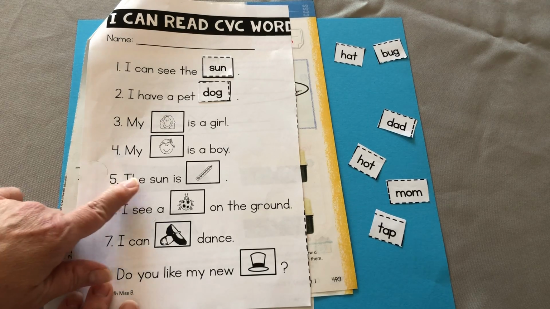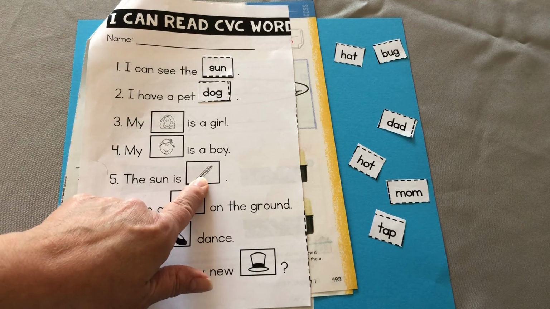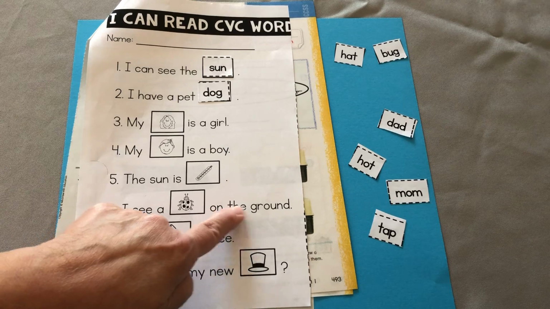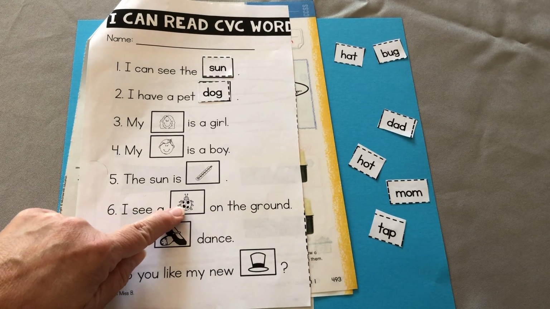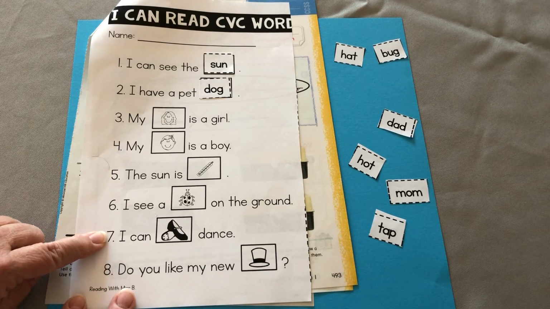Number 5. The sun is hot. Hot. I see a bug on the ground. It's not going to be ladybug today. You're just going to see bug. This one's really tricky.